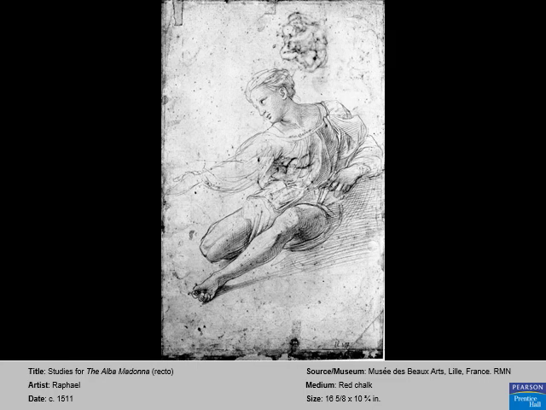This is Raphael's Alba Madonna. This is a drawing. We have two drawings to look at, which also curiously are on two sides of the same page. Again, back in the 16th century, paper was expensive, and artists weren't making these drawings for the public to see. They were making these drawings for their own private consideration. So this is a preparatory study for this circular painting that Raphael makes.